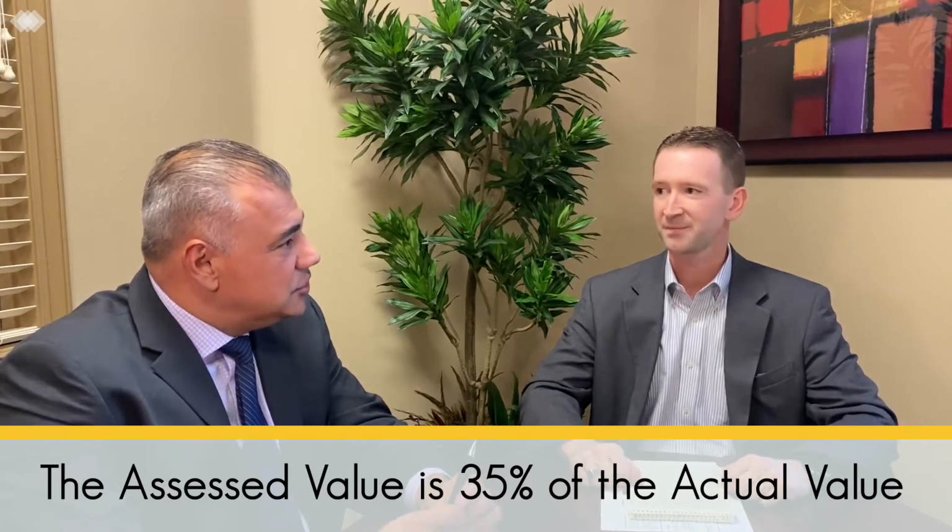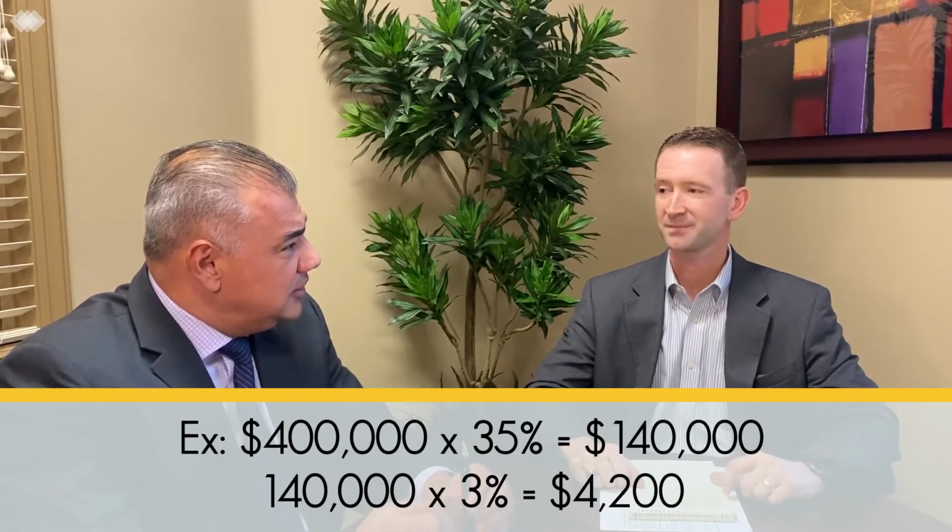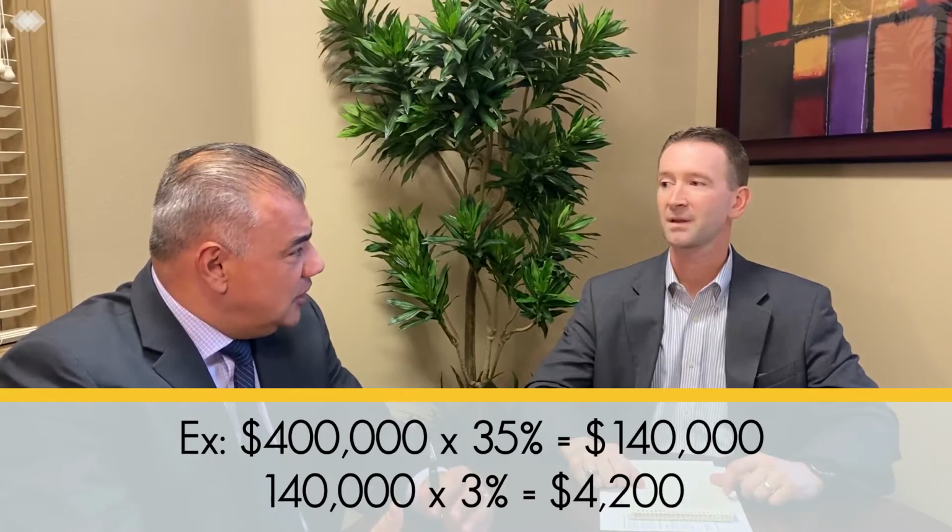Interesting. Okay. So 35% of the actual, so if a house is worth about 400,000, 35% of that is going to be 140,000. Correct? Yes. And now it's 3% of the 140,000. That's correct. Okay, got it. So that kind of clarifies it.